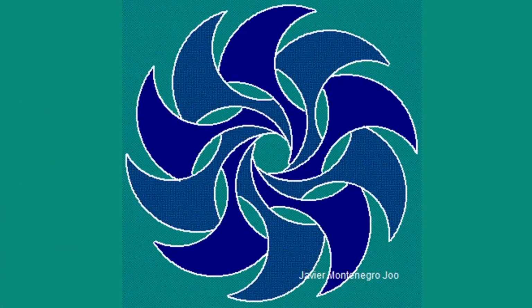This looks like a propeller. This is also one of the first images I created with my new algorithm.